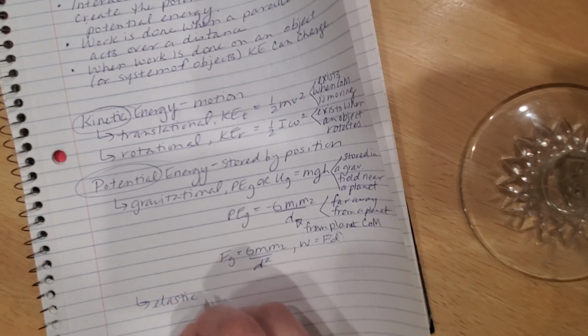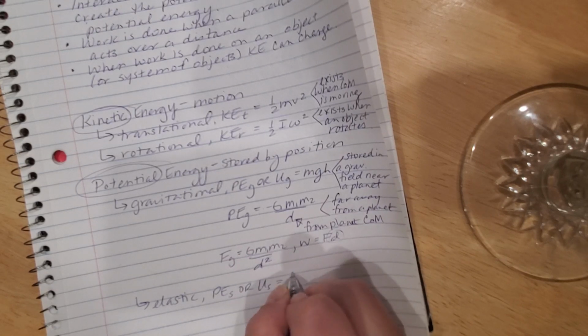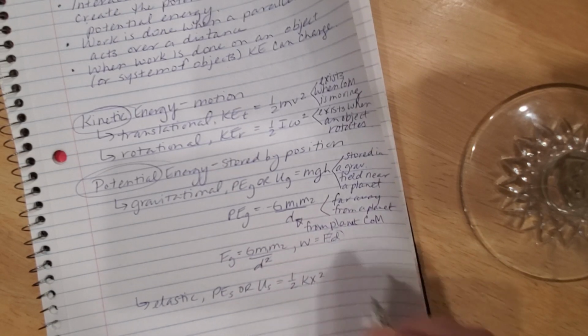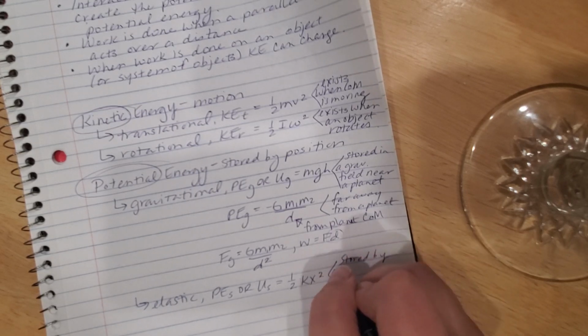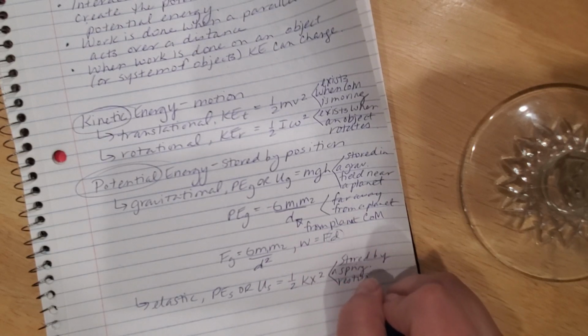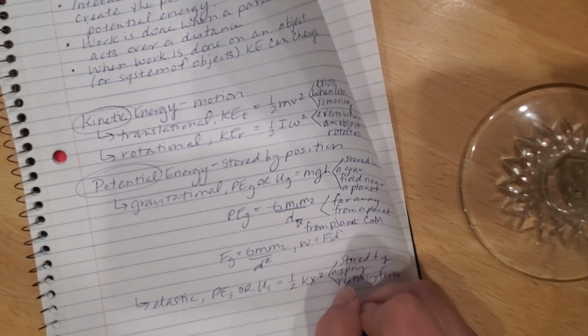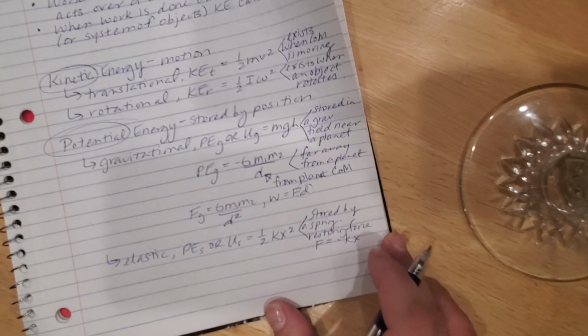The other one is elastic. PES for spring, or US for spring, and that is 1/2 kx squared, stored by a spring. And remember, that has a restoring force, negative kx.